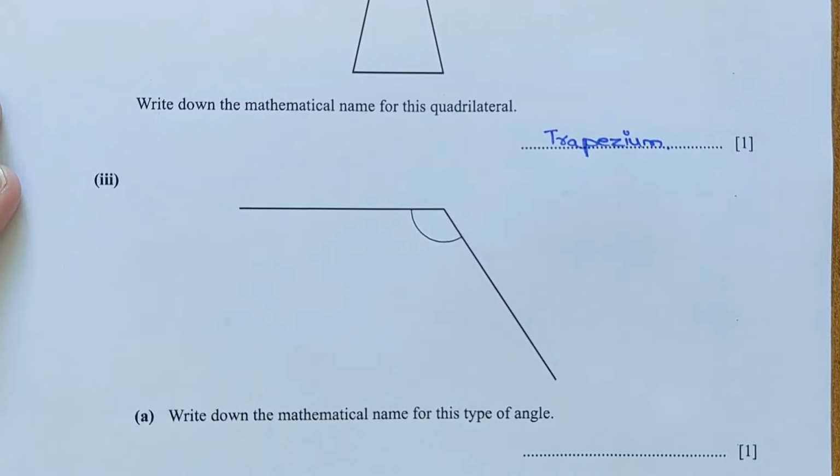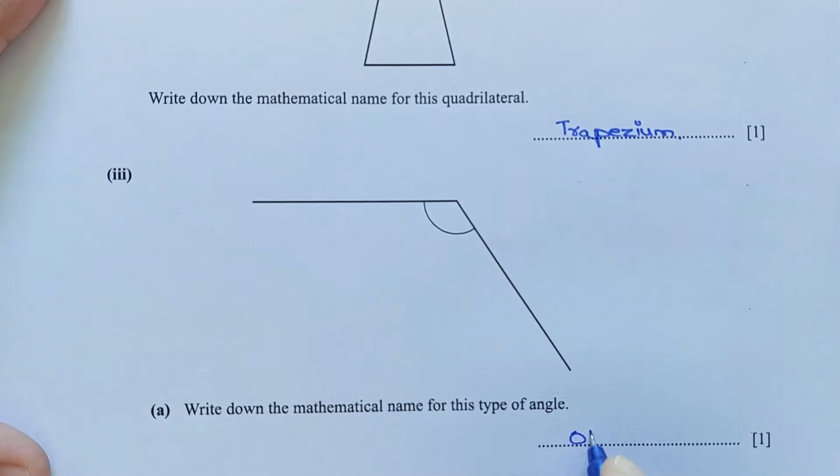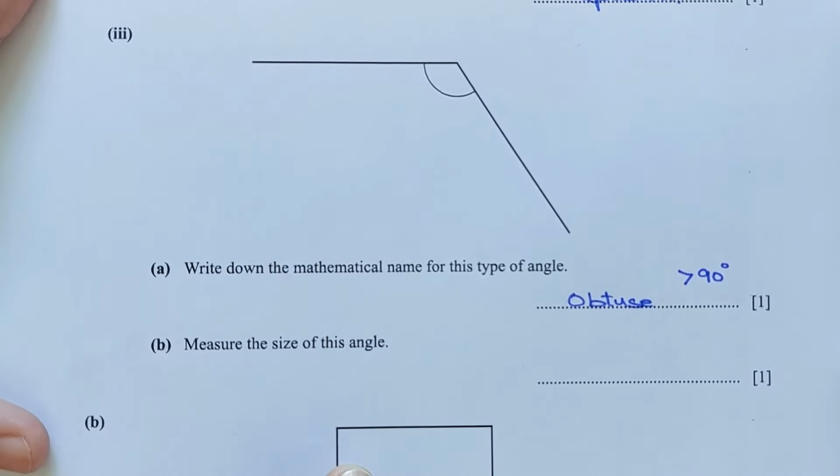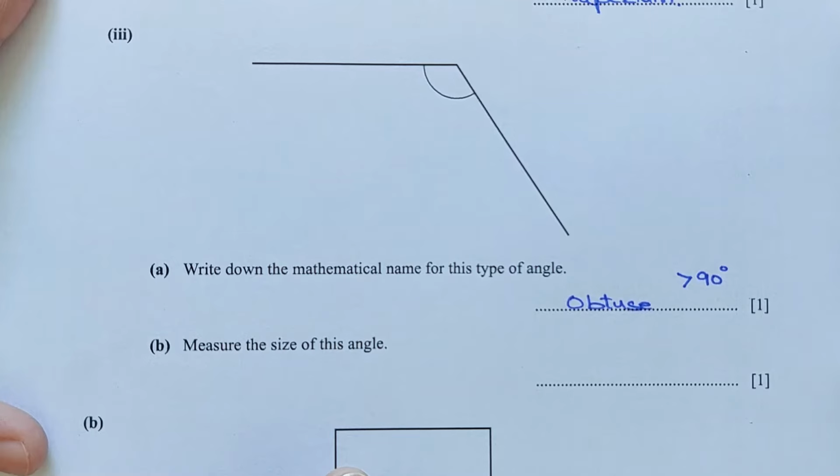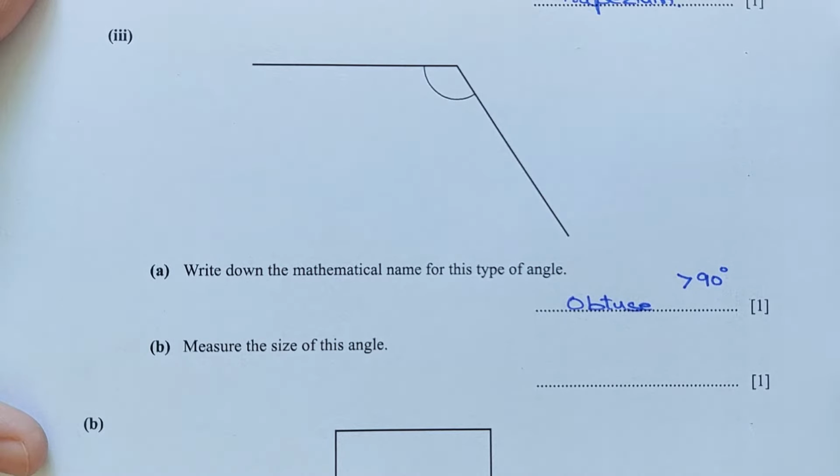Number 3, part A, write down the mathematical name of this type of angle. This angle is more than 90, so this angle is an obtuse angle. More than 90 degrees. Now for part B, measure the size of this angle. So let me measure the size of this angle.